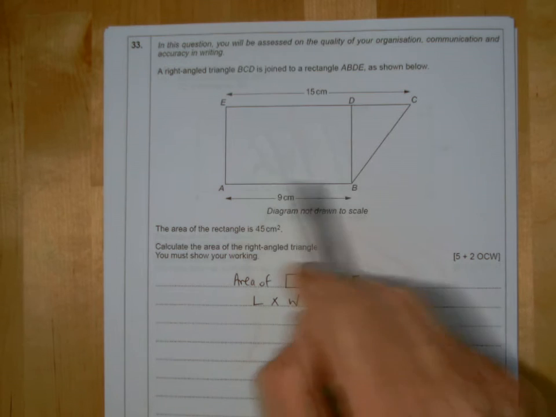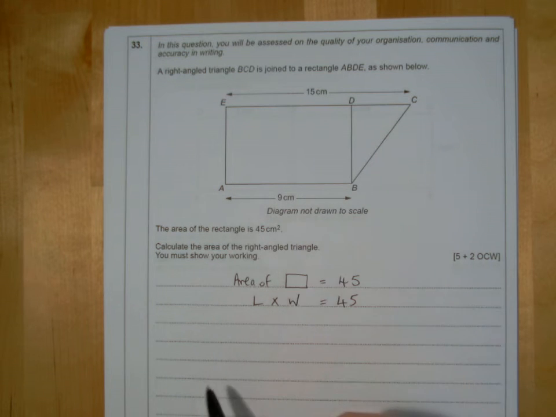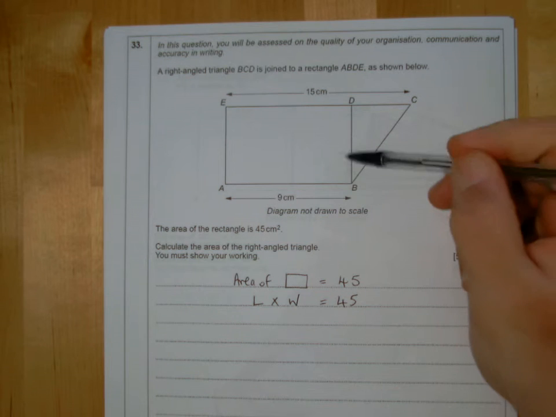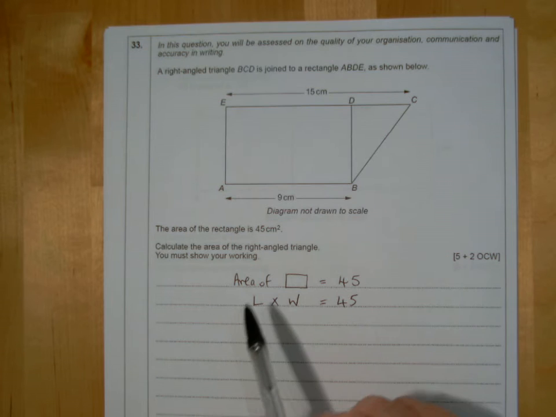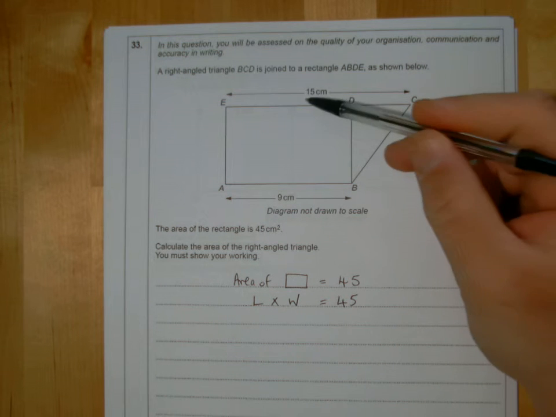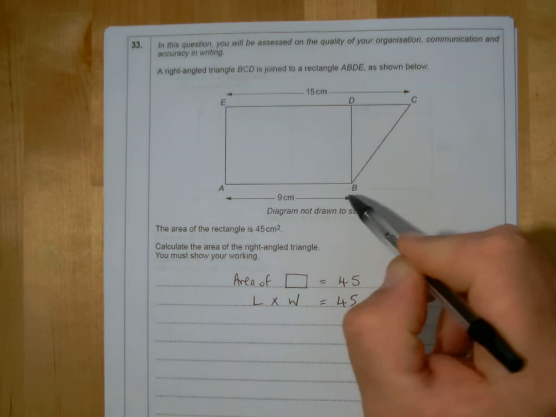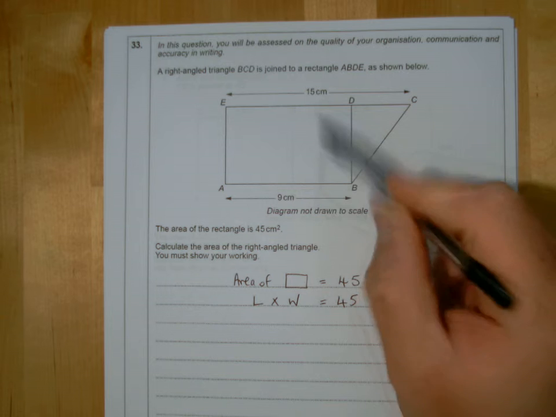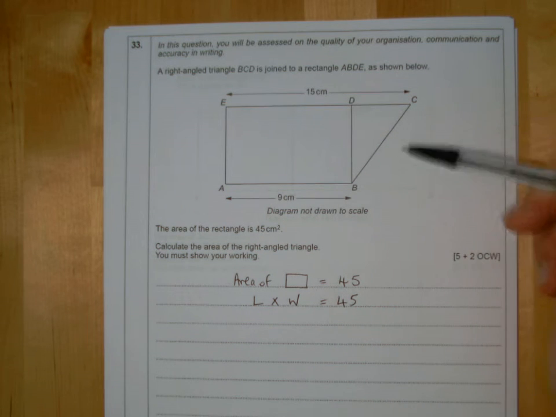Now, when you look at the rectangle here, we know what the length is. We know the length is 9. But they don't actually tell us what the width is. And remember, the width is going this way. Okay, we know the longer length here is 15 and the length of the rectangle is 9. But there's no way we can use those two to work out what the width is, because the width is going in a completely different direction.